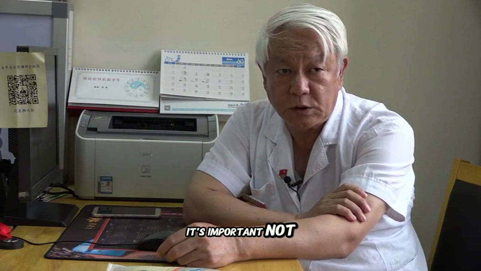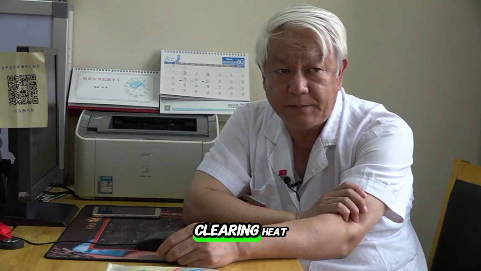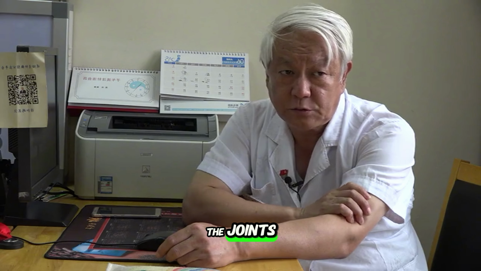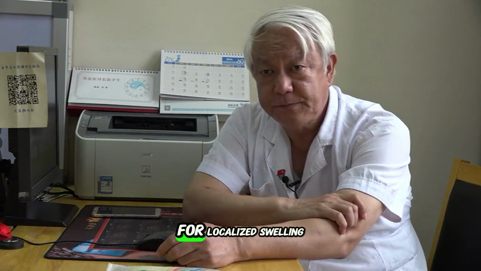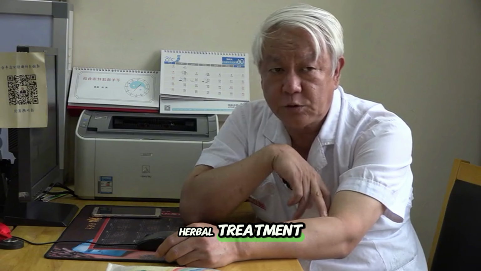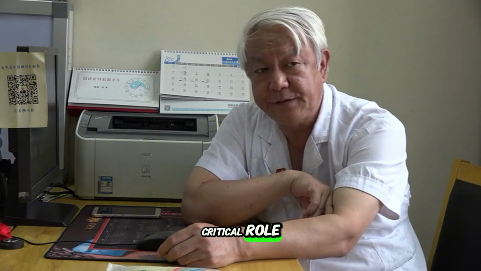It's important not to remove the inner white membrane of the herb, as it has the effect of clearing heat and dampness from the joints, providing effective treatment for localized swelling. In addition to herbal treatment, acupuncture plays a critical role.